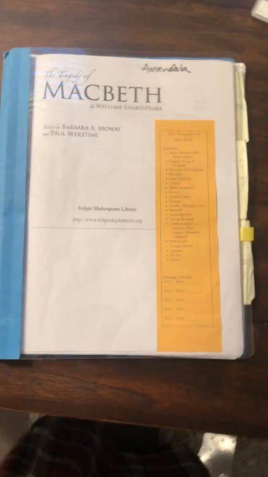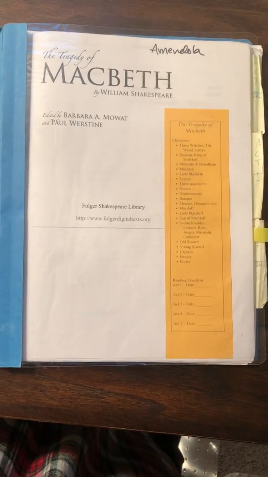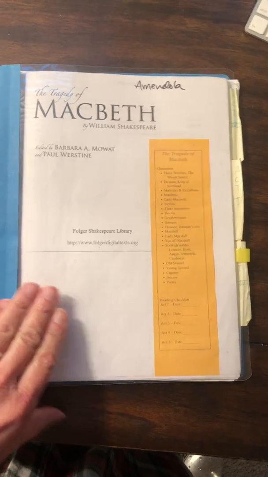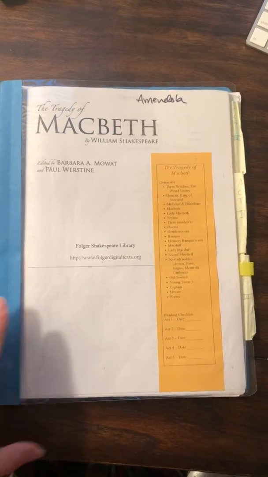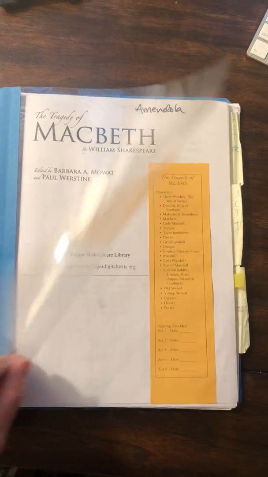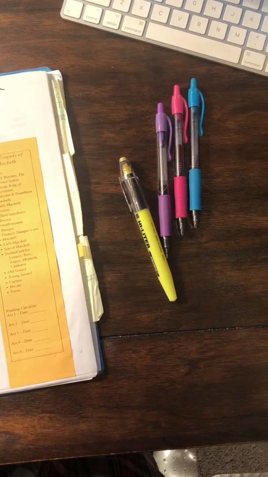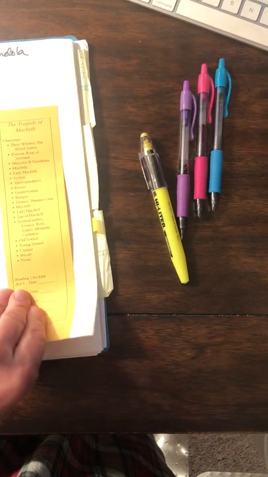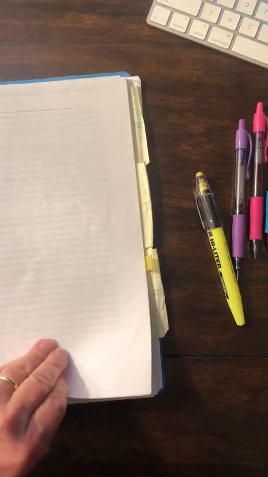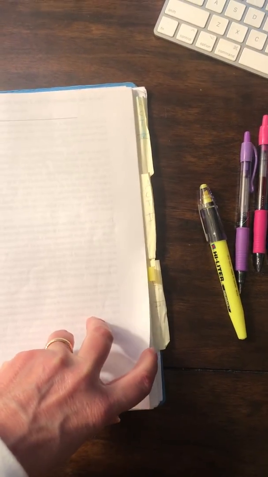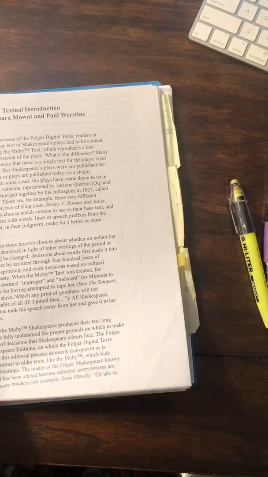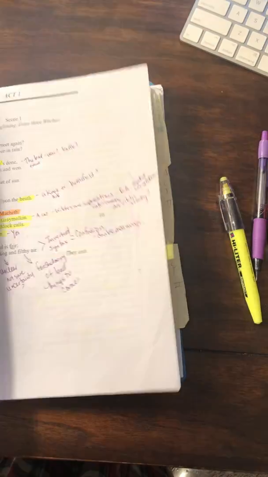So I'm going to start with showing you an example of my annotations from my copy of Macbeth. It's the same one that you're using. And what I normally do is I will have my colored pens and a highlighter. You can use whatever ones that you want. And starting with the packet, if you have printed it out, of course mine is printed out, but you can also do this on your iPad. So opening up here, showing you the same pages that you have, I do as well.